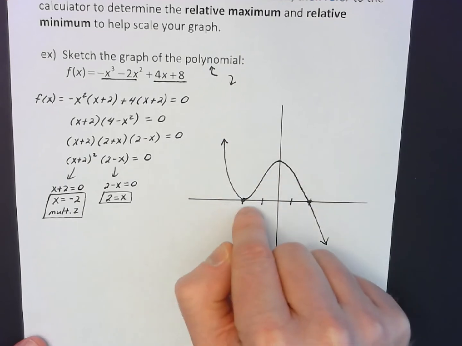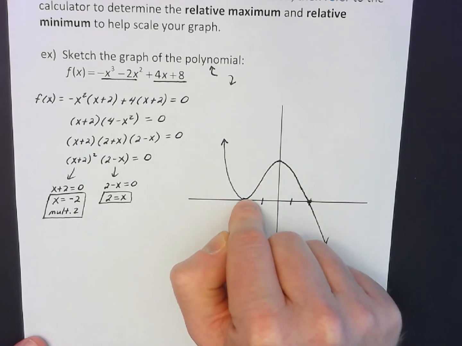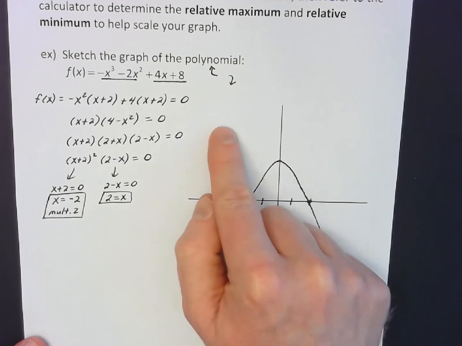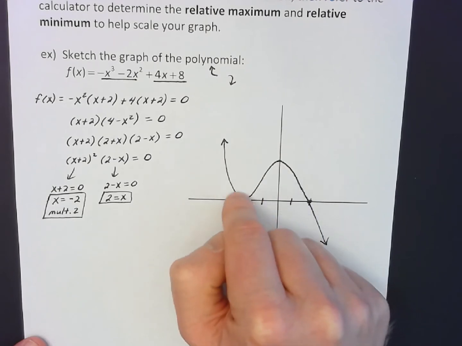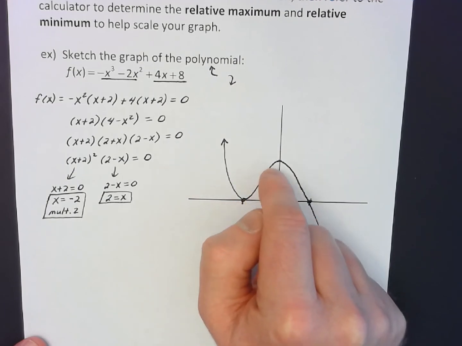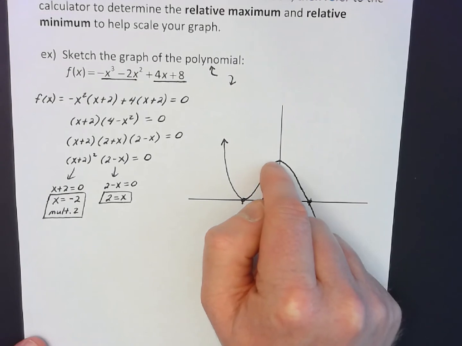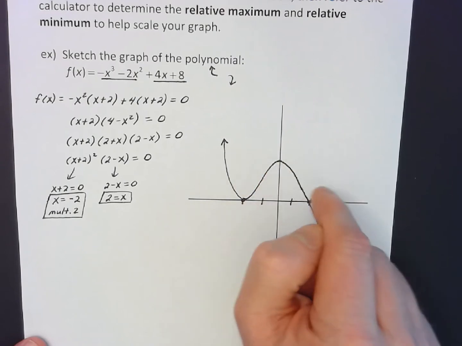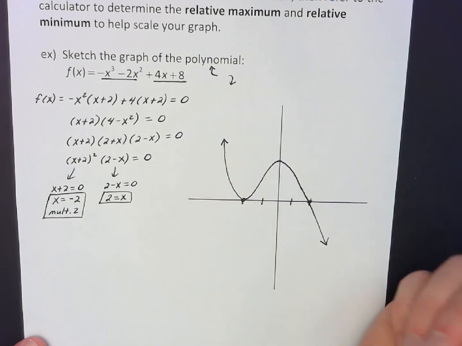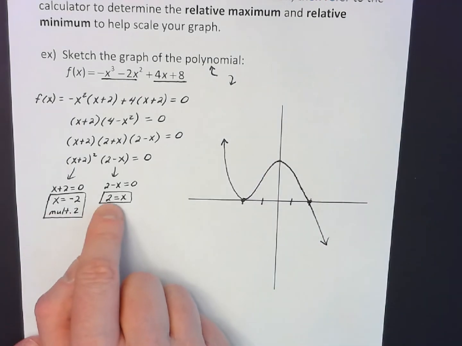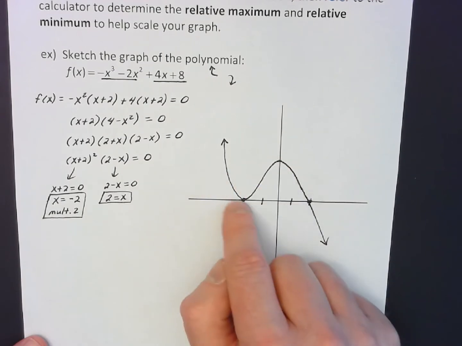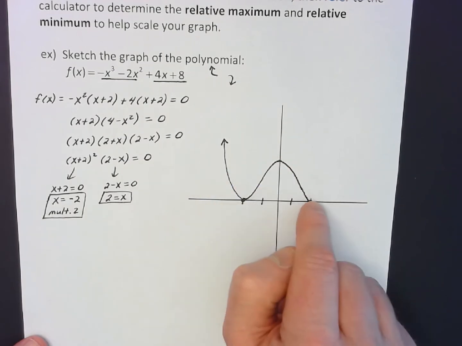So I actually started drawing this from x equals negative 2, and I knew that that was going to be a minimum there. So I said, draw this like y equals x squared based at x equals negative 2. And then it's going to go up a little bit until about x is 0, but I can't keep on going up. And the reason I know I can't keep going up is because I have another x-intercept at 2. So it's going to hit a maximum usually about right in between your two x-intercepts.